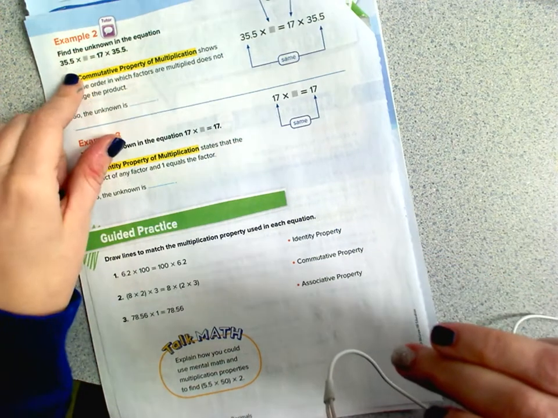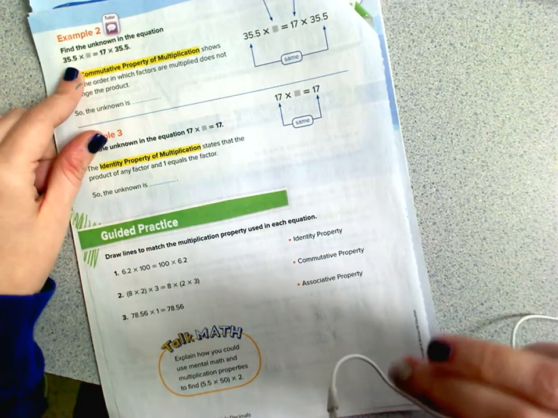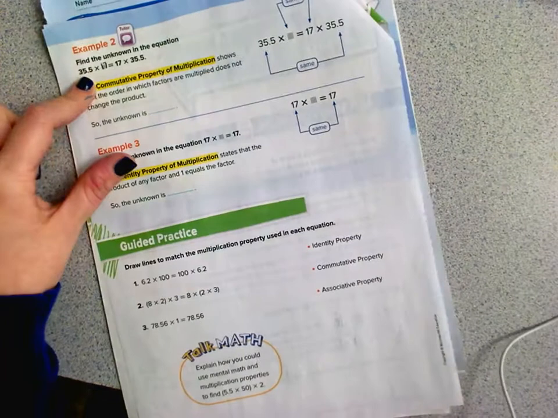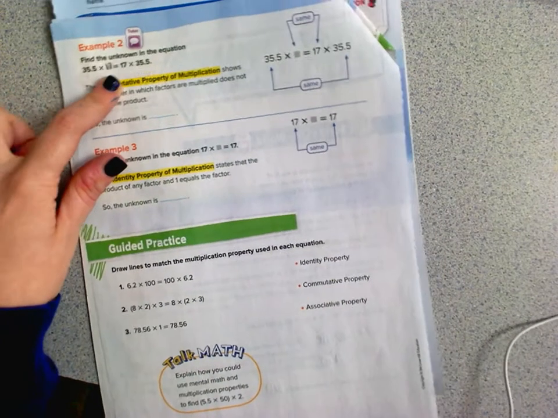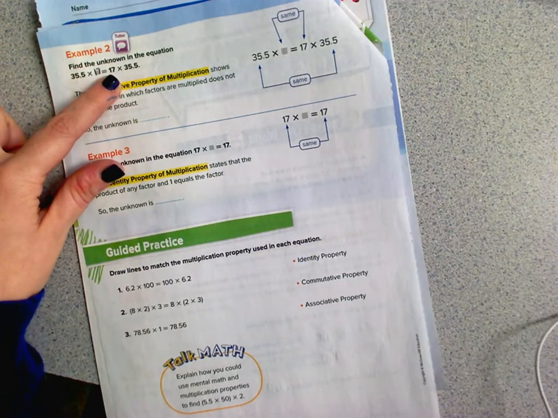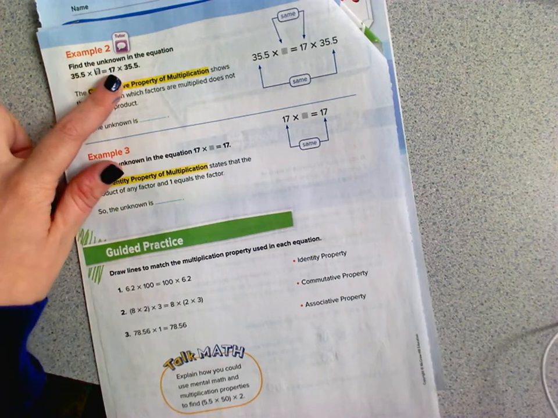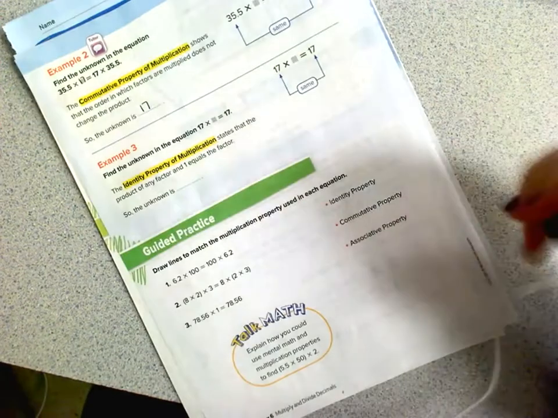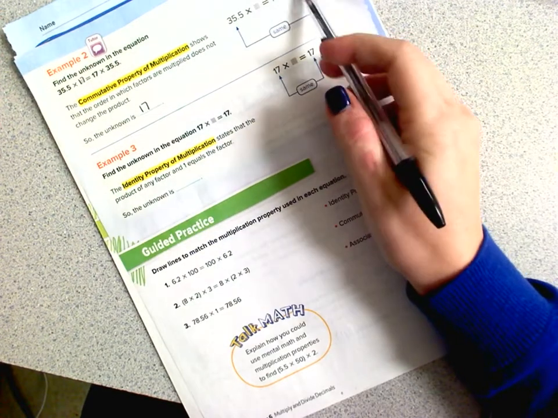So in this case, 35 and 5/10 times 17 is the same exact thing as 17 times 35 and 5/10. So the unknown here is 17. It's just because this is the same thing as this, just flipped around.